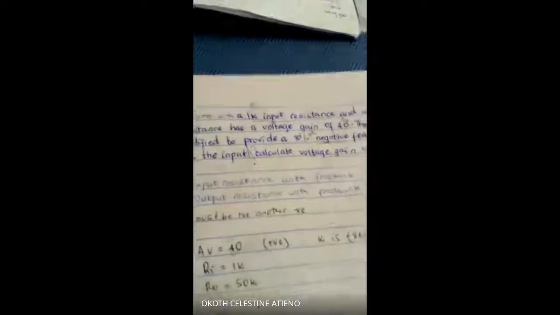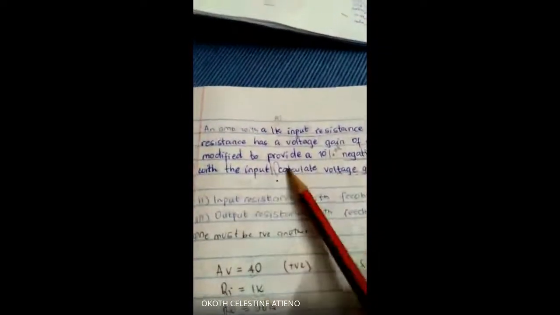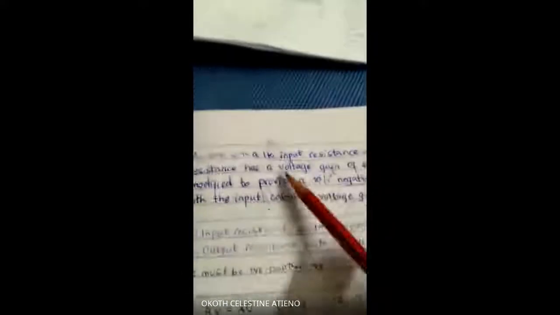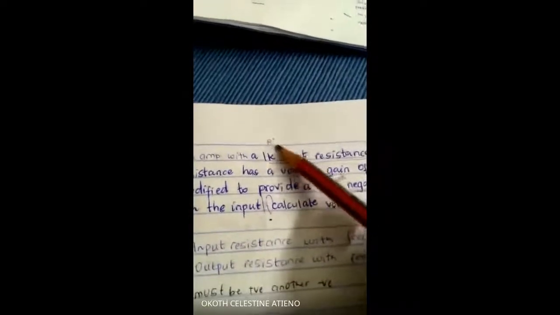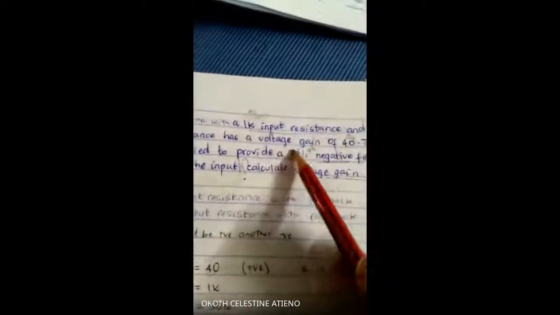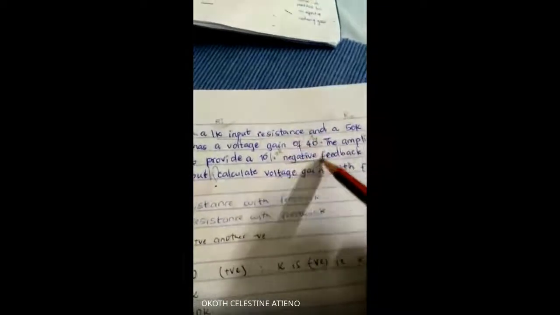So here, I sent it to the group. An amplifier with 1 kilo ohm input resistance, so input resistance is Ri, without feedback, and 50 kilo ohm output resistance has voltage gain of 40. This is voltage gain without feedback.